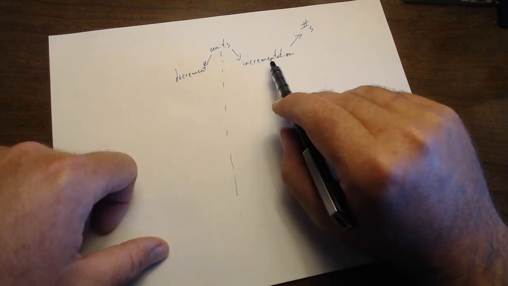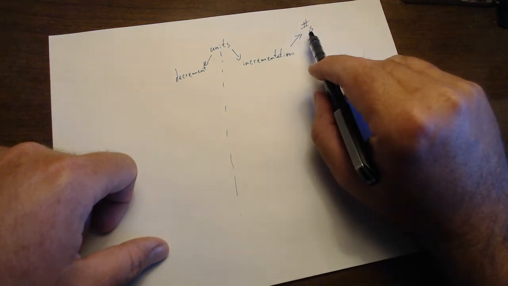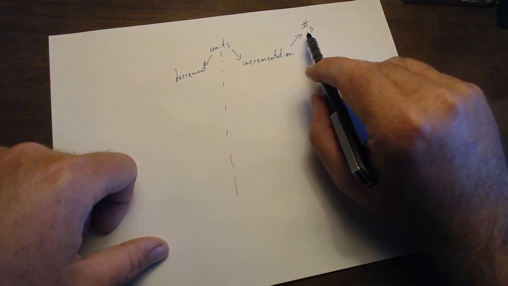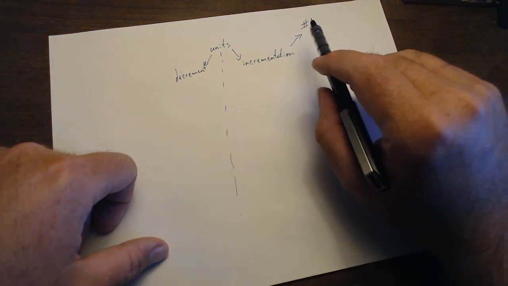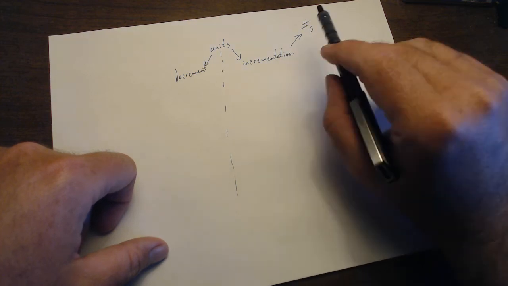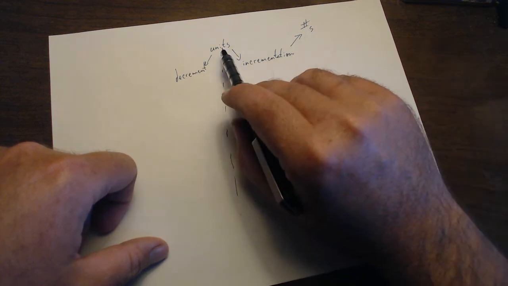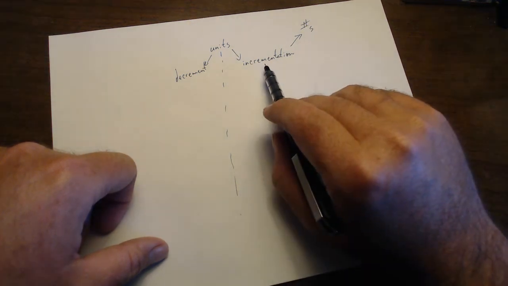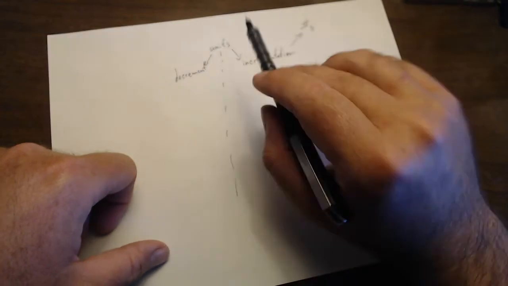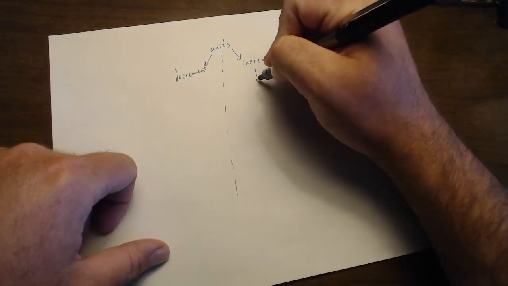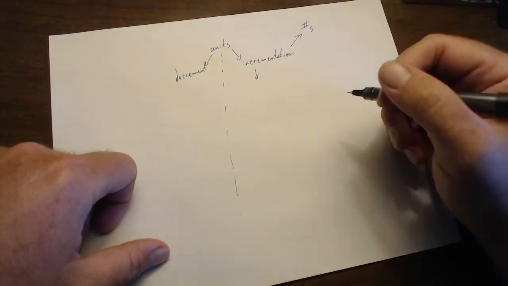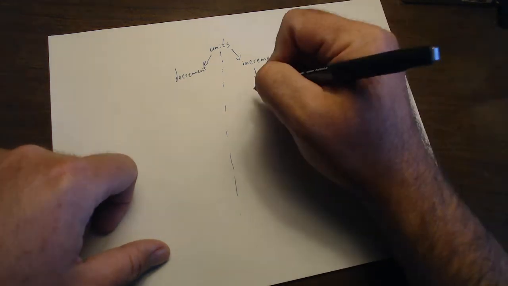And counting stuff is what allows us to see numbers. Incrementation gives us numbers. Incrementation requires units, and incrementation's opposite is decrementation. Okay? So now we get what is considered generally the first level of arithmetic, addition.